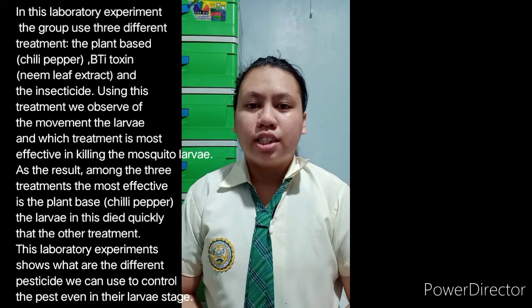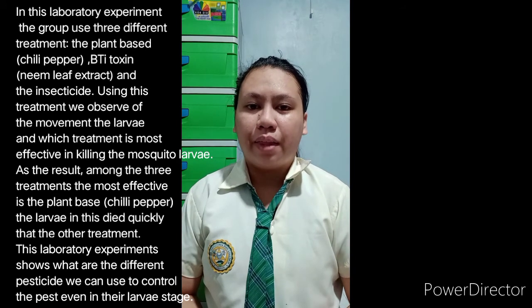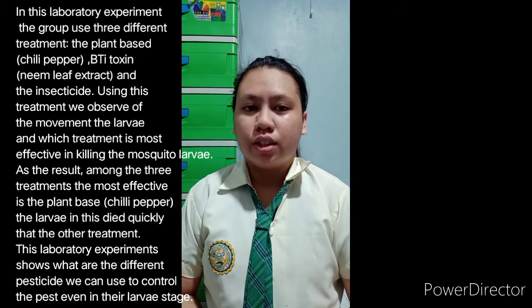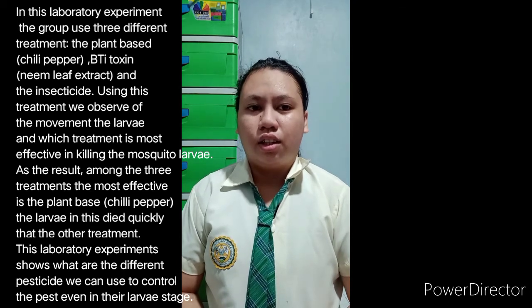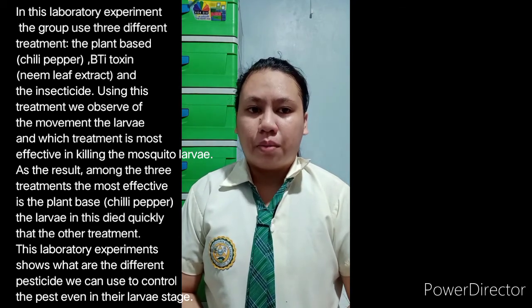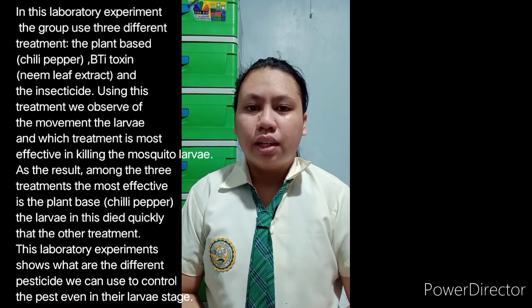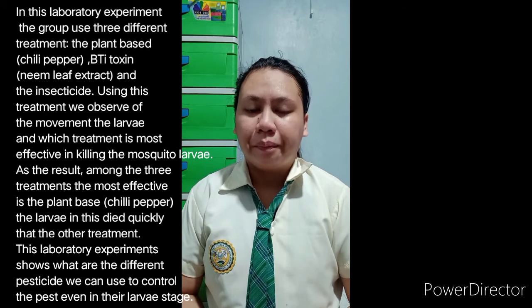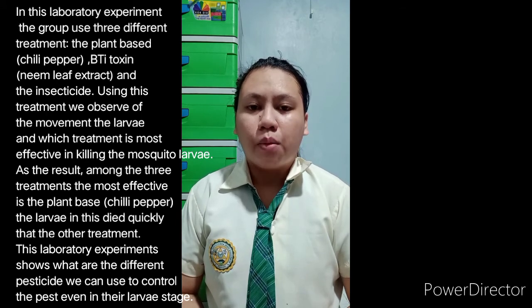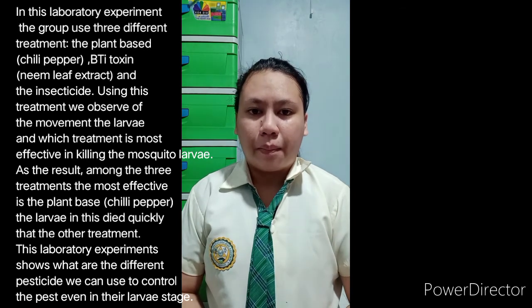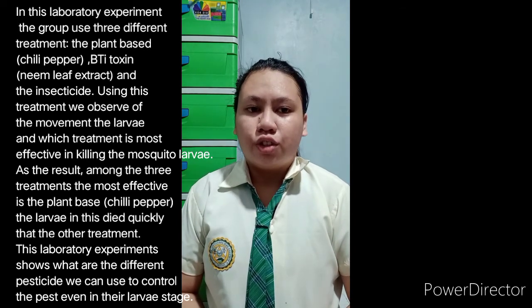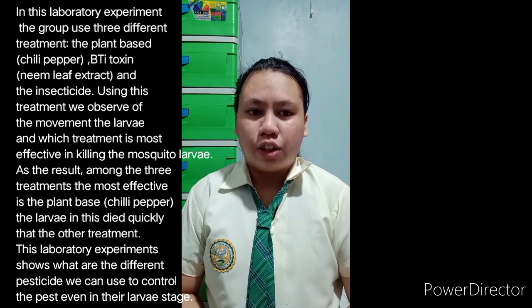The group used three different treatments: the plant-based, the BTI toxin, and the insecticide. Using these three treatments, we observed the movement of the larvae and which treatment is the most effective in killing mosquito larvae. As the result, among the three treatments, the most effective is the chili pepper. In this treatment, the larvae died faster than in the other treatments.